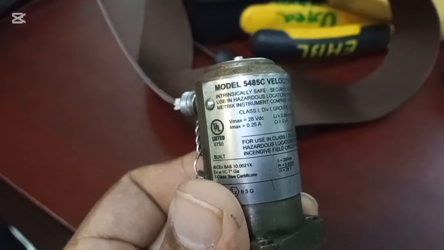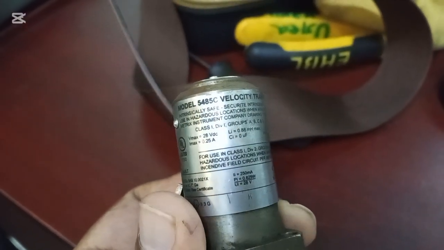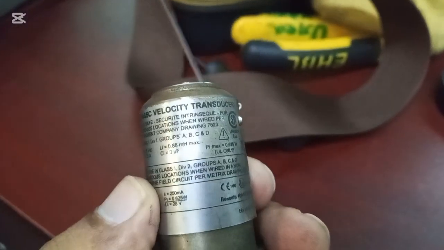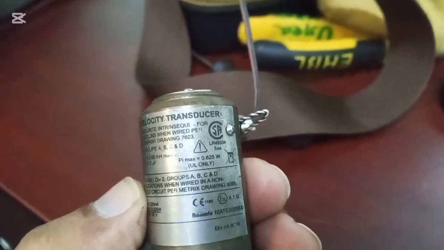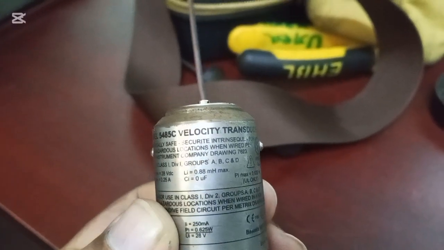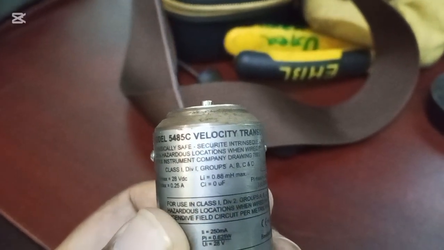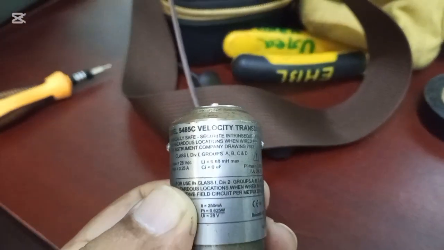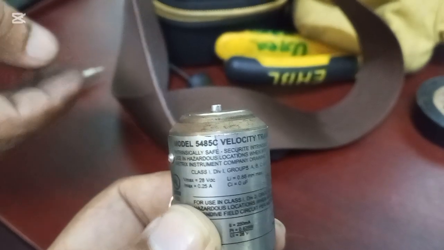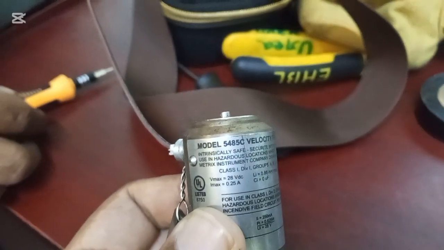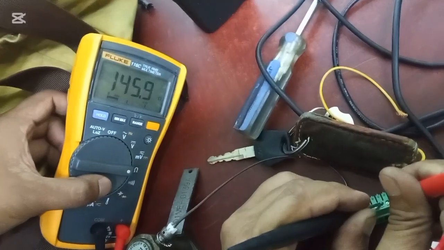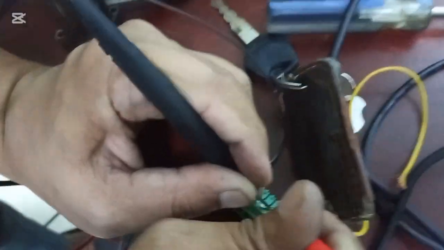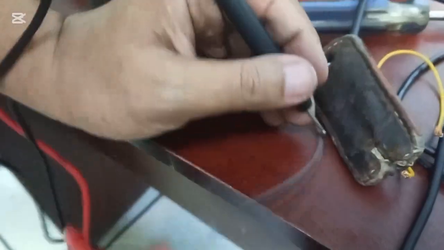This is the seismic vibration sensor, and here is its specification and cable connection, which we opened from its base. This is the sensor and it is likely okay. Also you see this is the velocity transmitter, and then we connect this sensor to its base, and this is the voltage measurement of the connector in our control room.